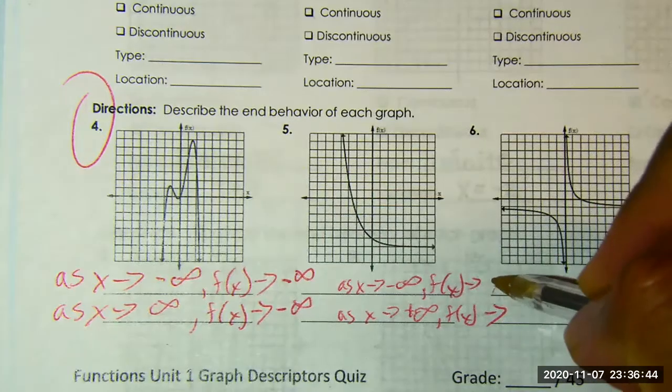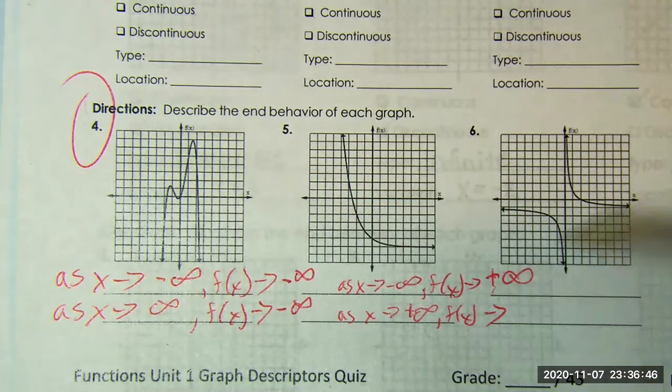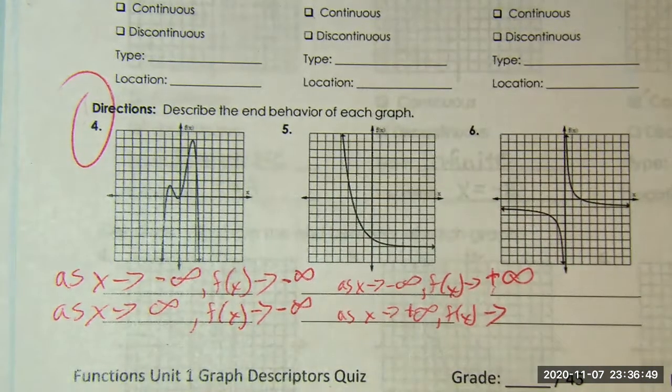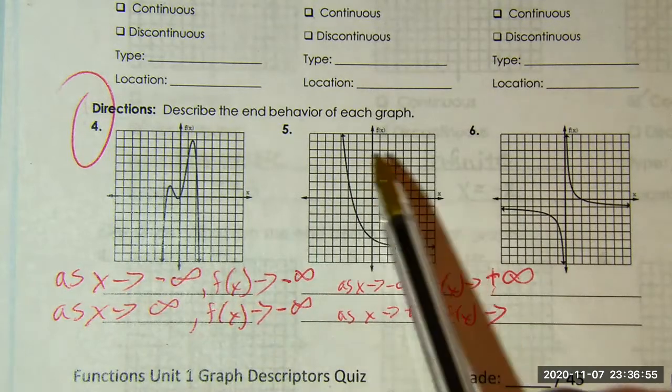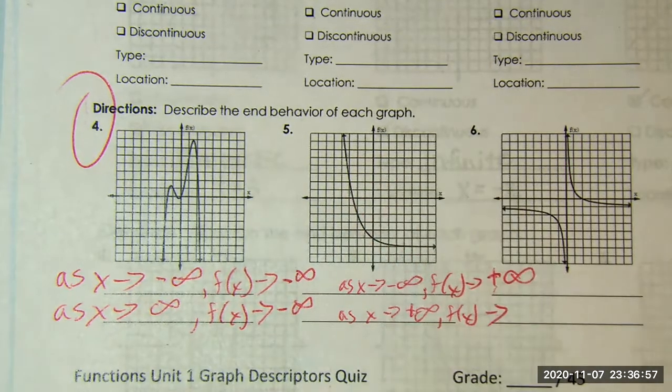The whole function goes towards positive infinity. There's nothing wrong with writing a plus infinity. Generally, it's just infinity, but if you want to make sure, or if you make a mistake, put a plus infinity, it's okay. As x tends towards positive infinity, this is slightly different.